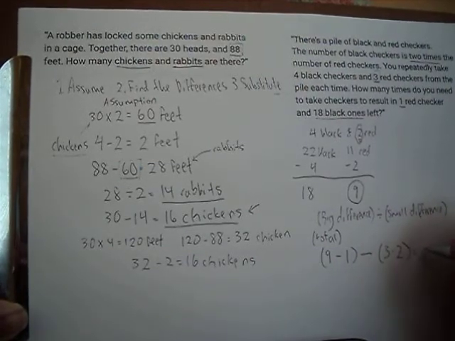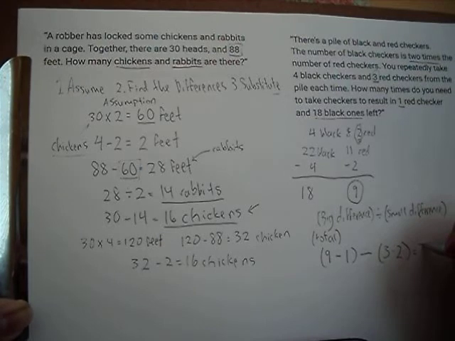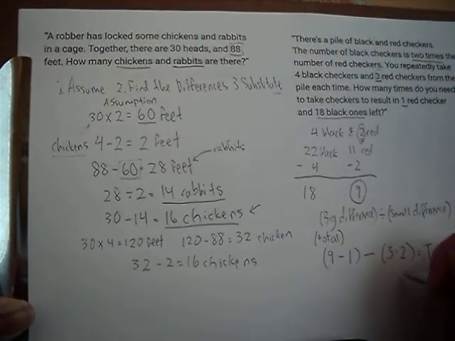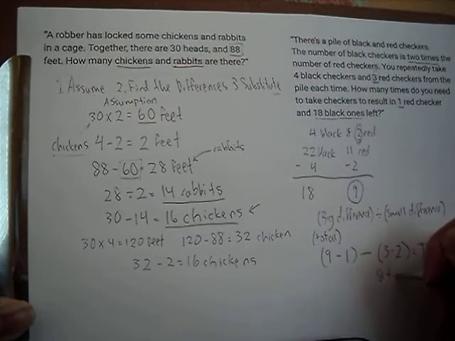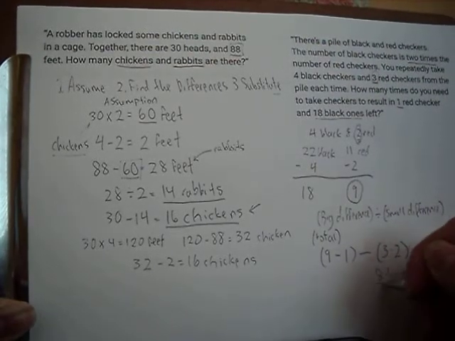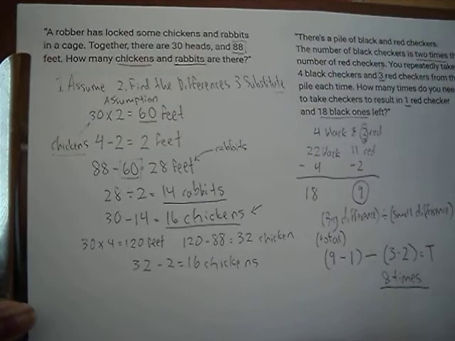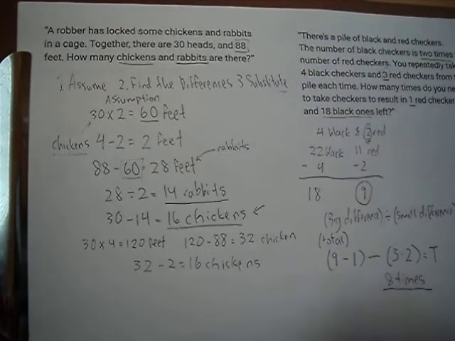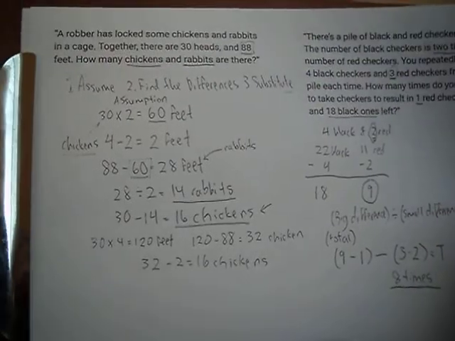And so this would give us, in this case, the number of times that you take, which I would represent with T. And that is actually 8 times. So you would take checkers 8 times to get 18 black ones and 1 red checker. Let's move on to our third problem.